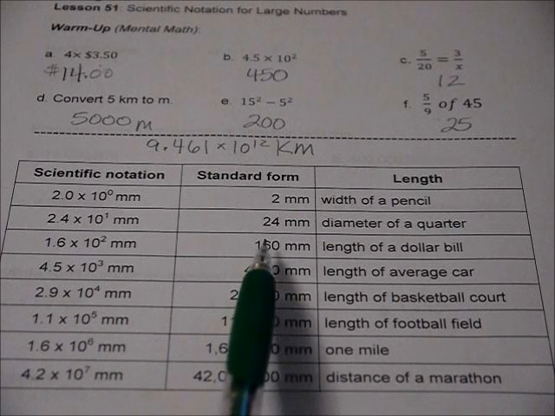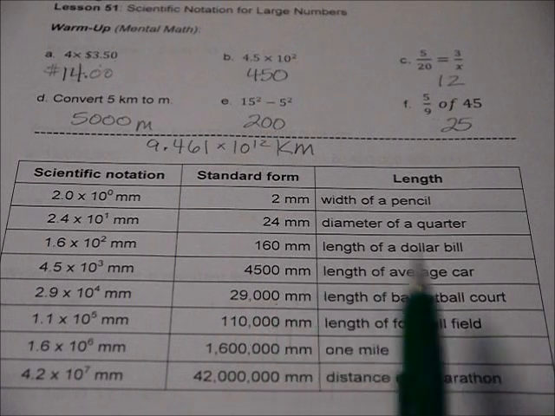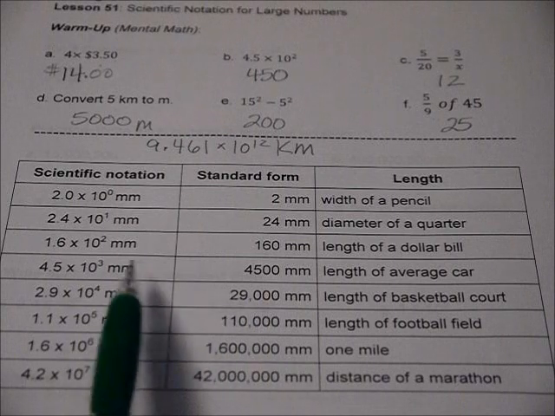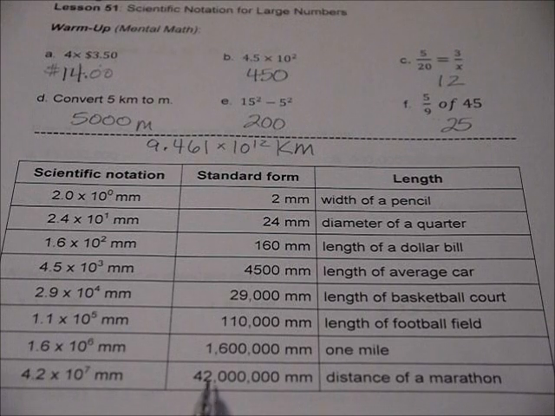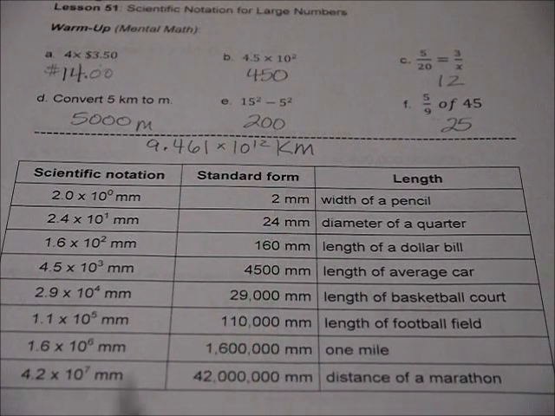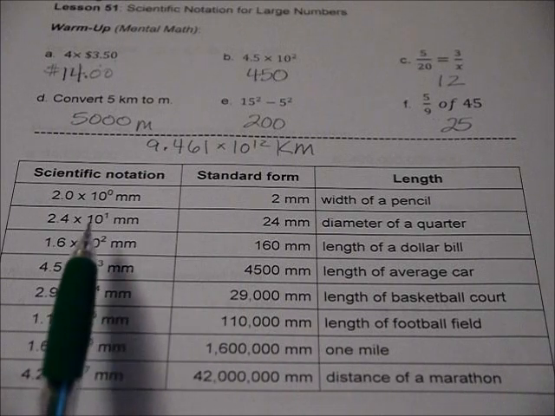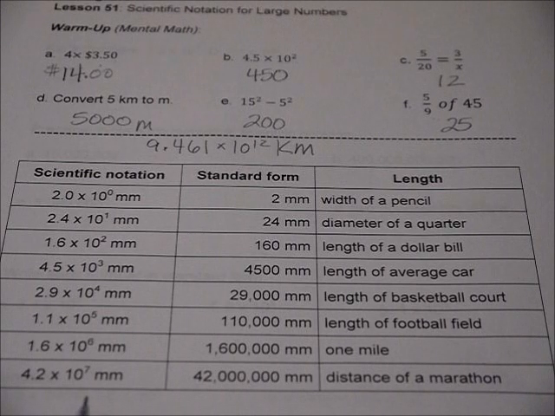So instead of saying 160, you're going to say 1.6. Instead of 4,500, it's going to be 4.5 times 10 to the power of 3. 2.9, 1.1, 1.6, and 4.2. So this last number here always goes in the ones spot. And then the rest are how many places that decimal moves.